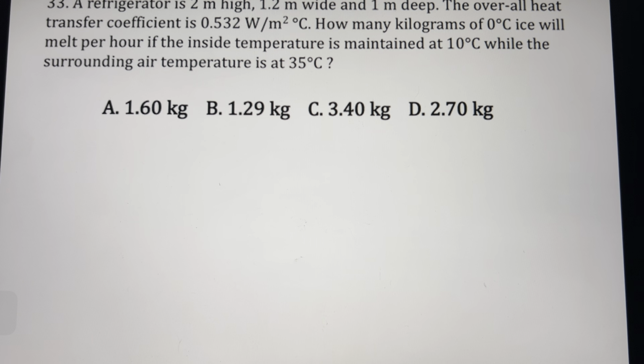Okay, so as we can see, there is ice inside the refrigerator. And so you can see here, the refrigerator is maintained at 10 degrees Celsius, but the surrounding air temperature is 35 degrees Celsius. So meaning there is a tendency that heat will enter the refrigerator because there is a temperature difference.